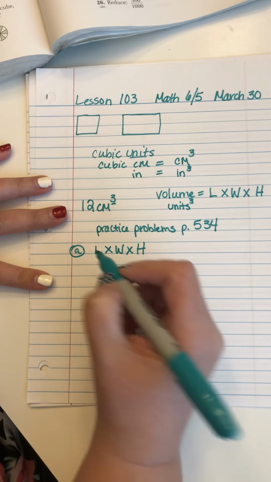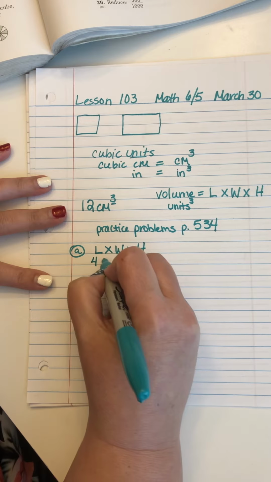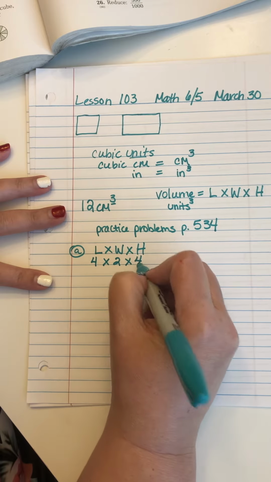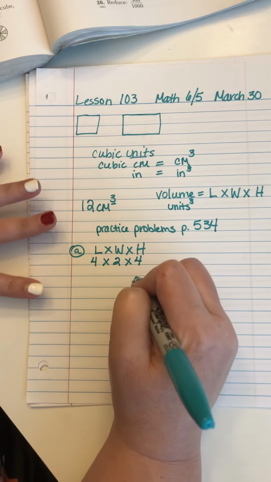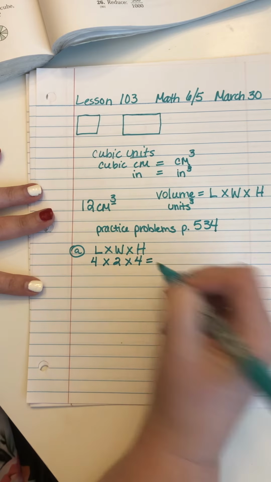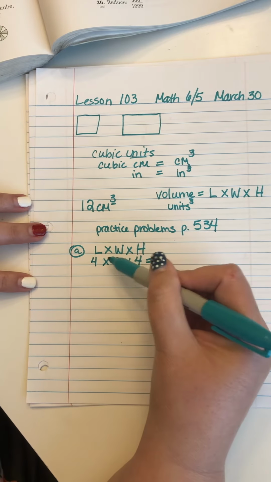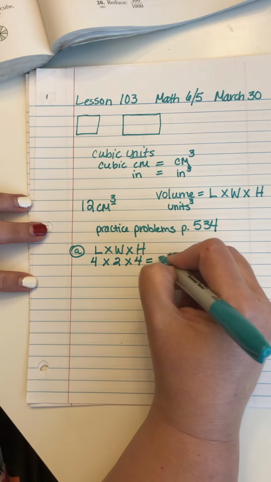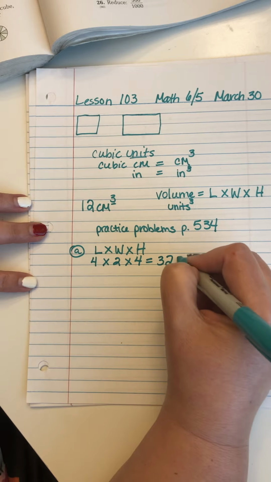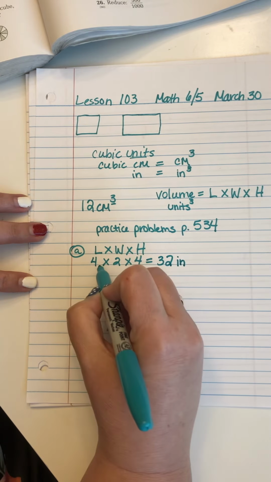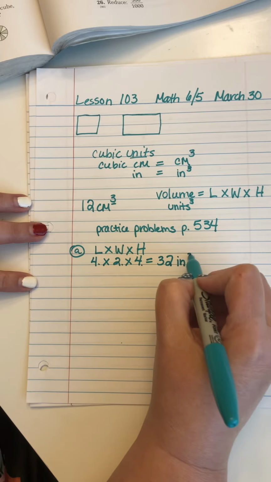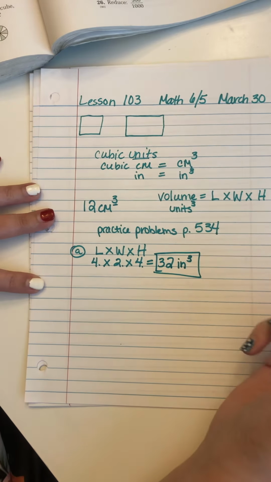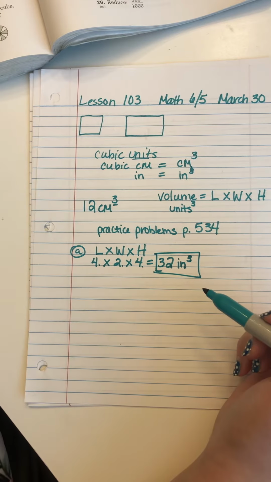And when we do that, we have 4 times 2 times 4, and each of those are in inches. When we do the math on that, 4 times 2 is 8, times 4 is 32 inches, and we multiplied how many times? 1, 2, 3, cubed. 32 inches cubed. That is the volume for A.